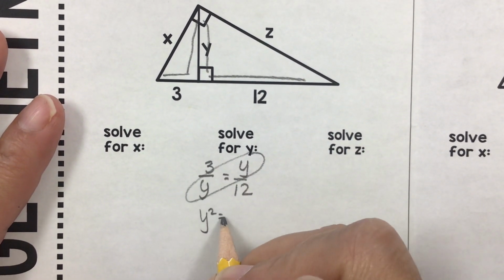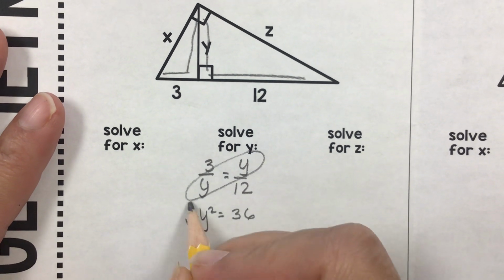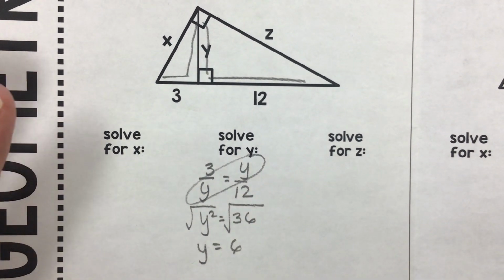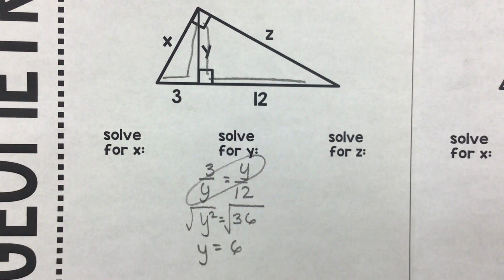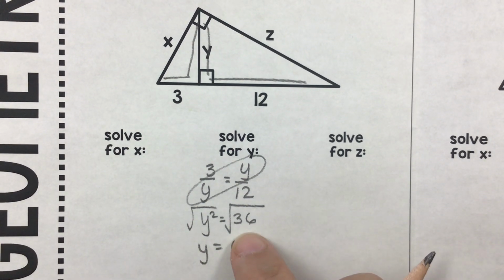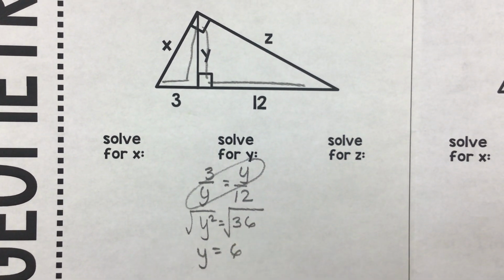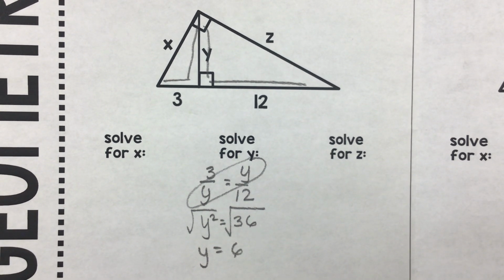Y squared is equal to 36. Do the square root of both sides. Y is equal to 6. In Algebra 2, it is important to know that anytime you write the square root symbol, it's a positive and negative answer. But for geometry, we only care about the positive since we're talking about lengths.